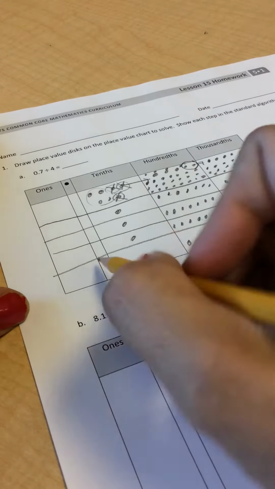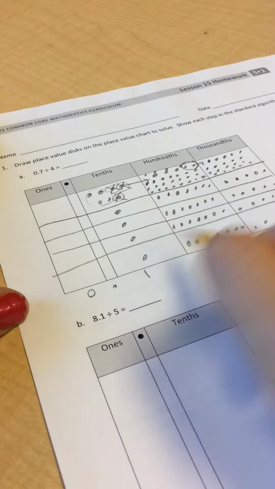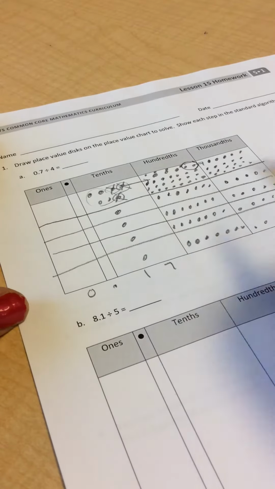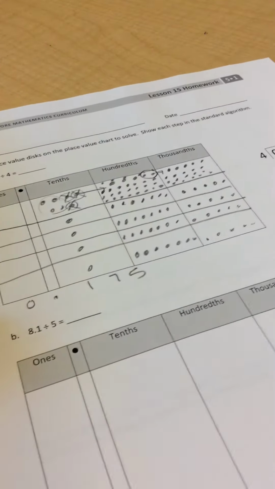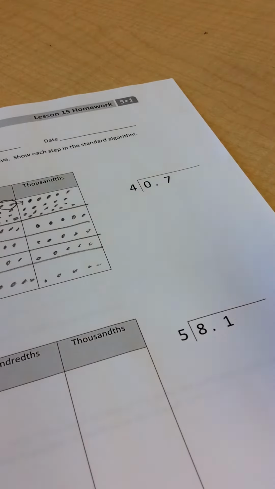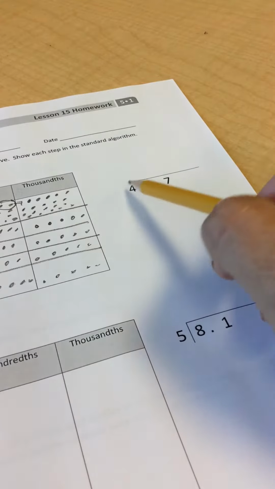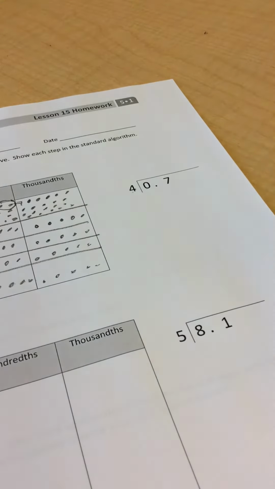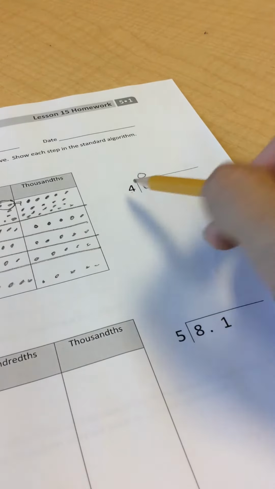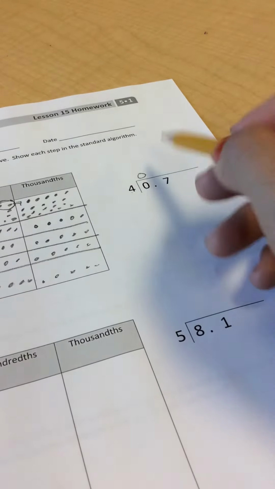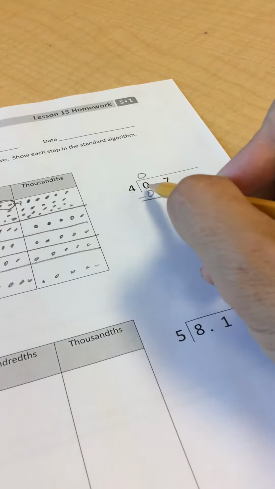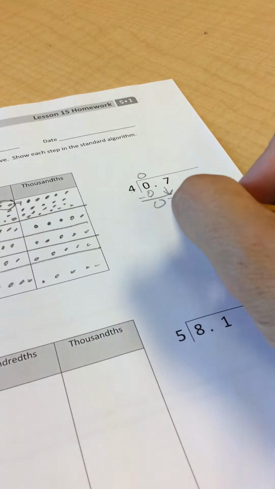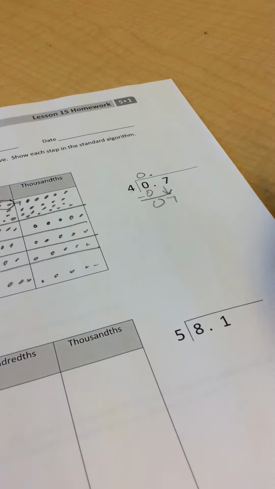So when we look at our number, we can see that we have 0 ones, 1/10, 7 hundredths, and 5 thousandths. So that's how we would use the place value chart to show that. And then when we go to do the standard algorithm, we do it just like we would normally do. So we know that 4 doesn't go into 0, so we can put a 0 there, and we can do this if we need to be able to remind ourselves that 0 times 4 is 0, and that we subtract here 0 minus 0 is 0, and then we bring down the 7, keeping our decimal where it goes.